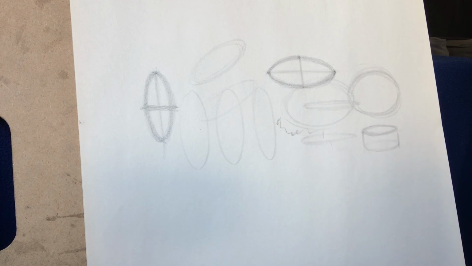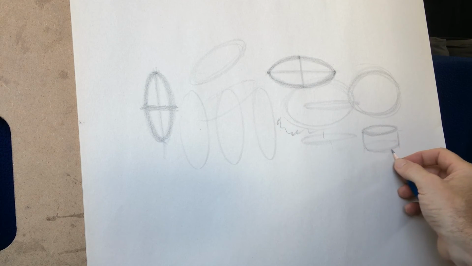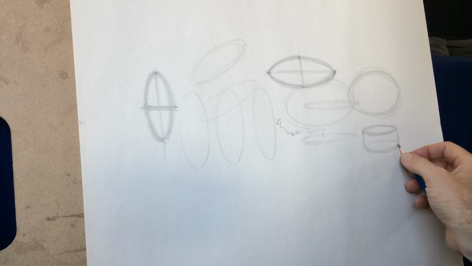But there you have it. Practice the ellipse.